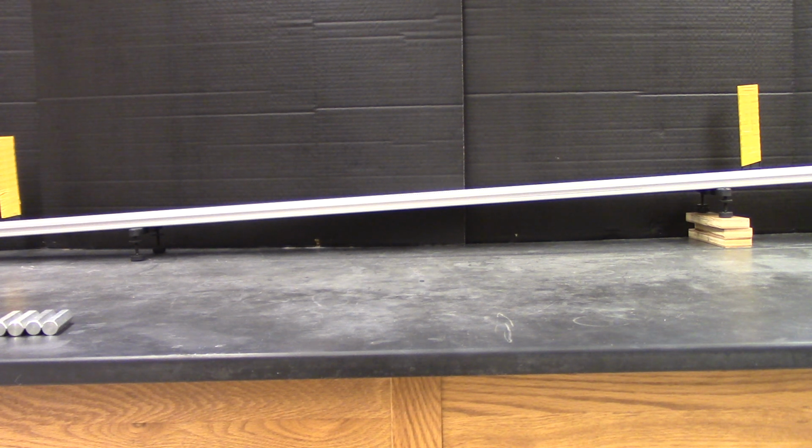And so you'll have to set up a free body diagram and solve your forces to figure out what the size of the component of gravity along the ramp is. And to do that, you're going to need to know the angle of the ramp.